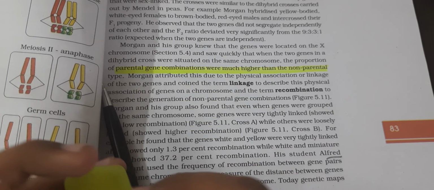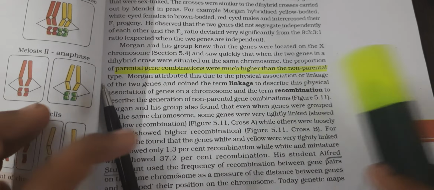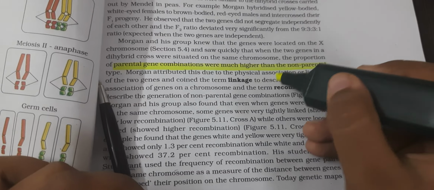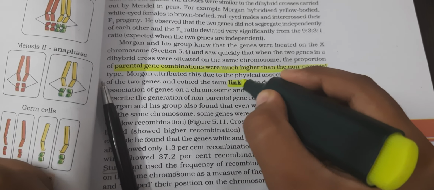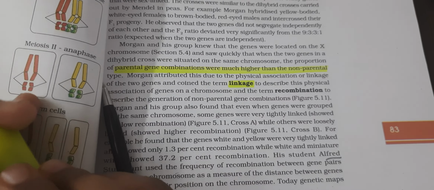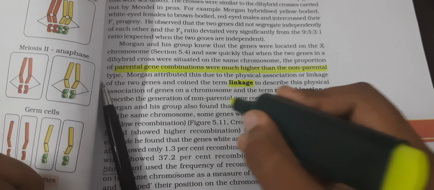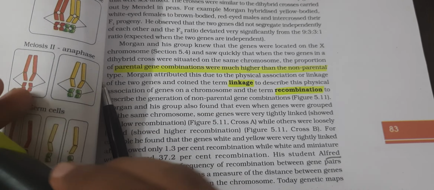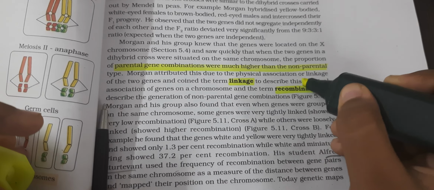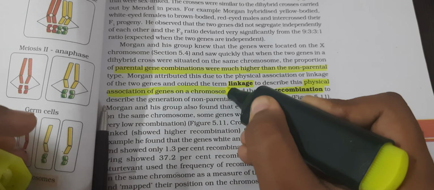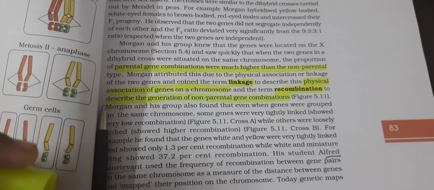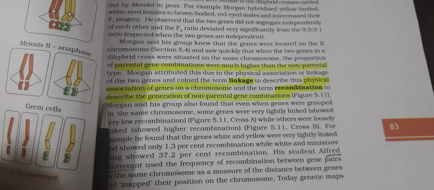Morgan attributed this to the physical association or linkage of the two genes and coined the term linkage to describe this physical association of genes on the chromosome, and the term recombination to describe the generation of the non-parental gene combination.